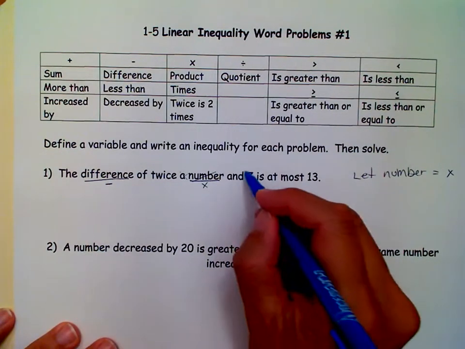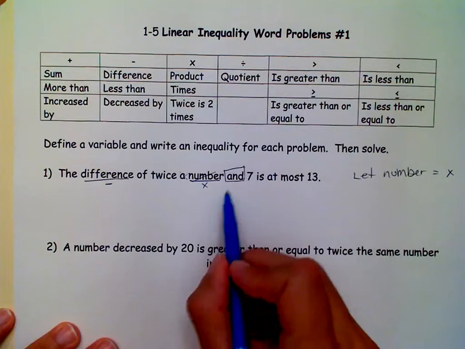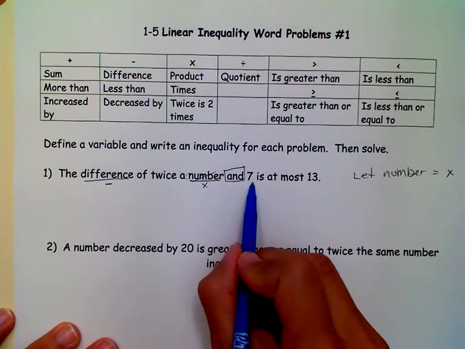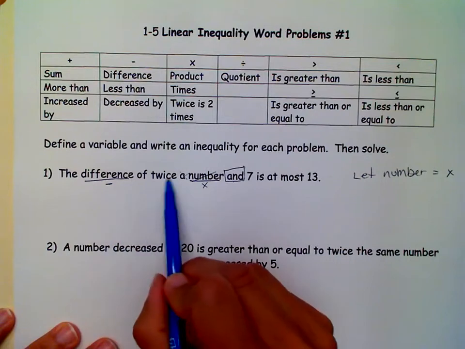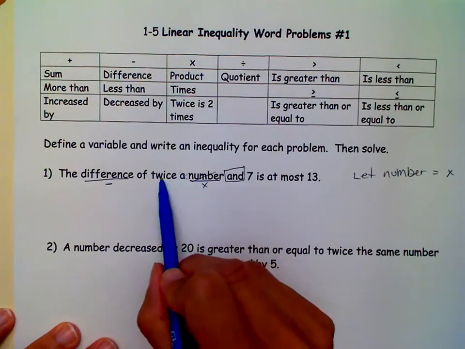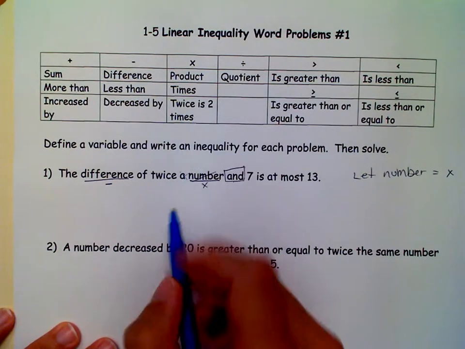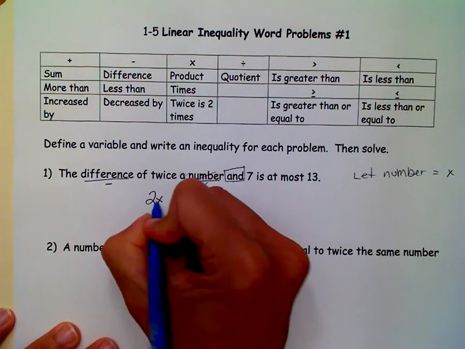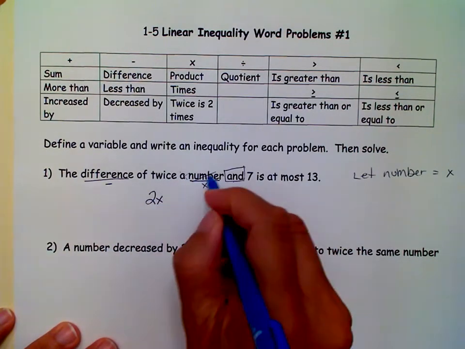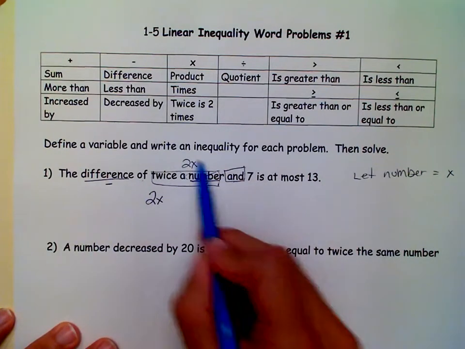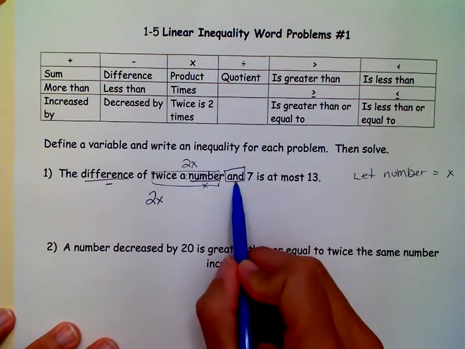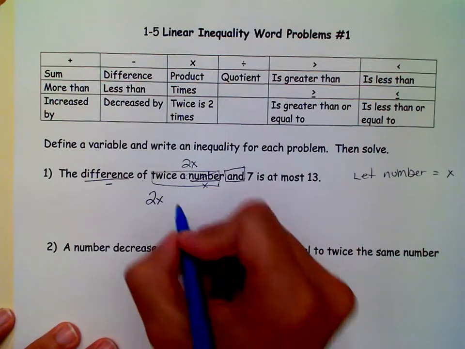And the word and is really important because the word and separates the two things that I'm subtracting. So it's the difference of twice a number. What does twice a number mean? It means 2 times. So I'm going to put 2 times. That's twice a number. So now this whole thing right here is a 2x. So the difference of 2x and 7, and is where my minus sign goes.